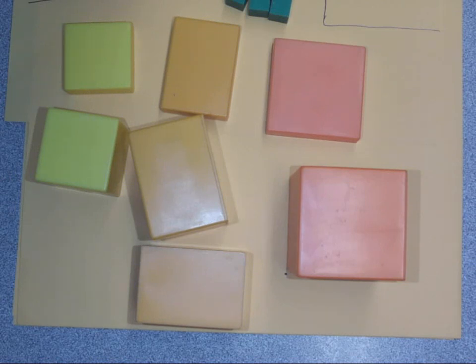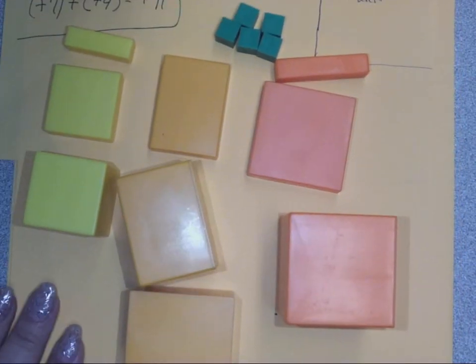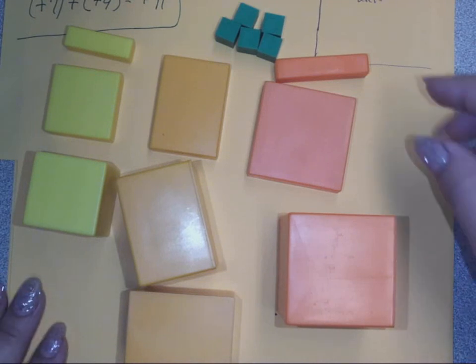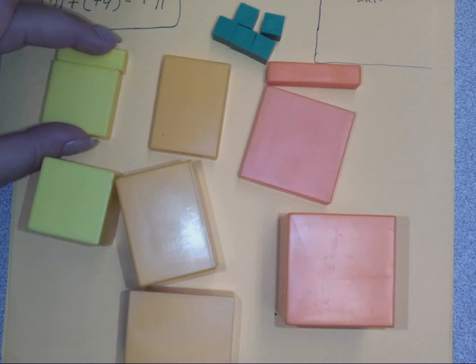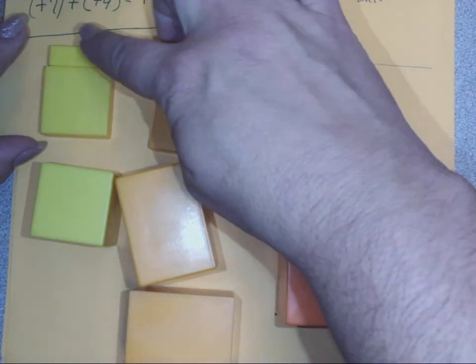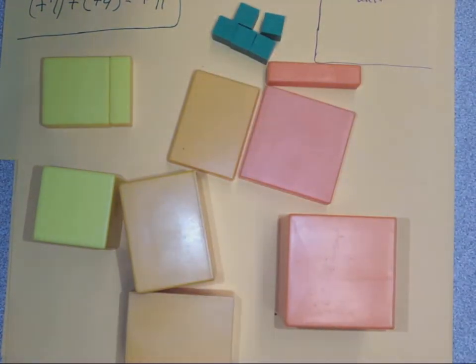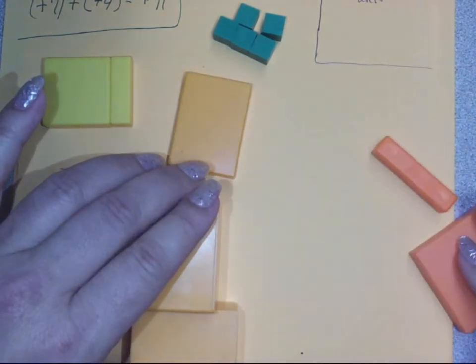I have some things on my picture here that are all yellows. And I have some pieces here that are all oranges. I've got my little green guys. They're the only unit that I have. So those are the small cubes. But I have the orange pieces here. And I have some interesting stuff going on here. For instance, this is just the long. This guy right here is the square. Kind of like what we had with algebra tiles, right? Let me get these out of my way. I'll come back to you guys in a minute.